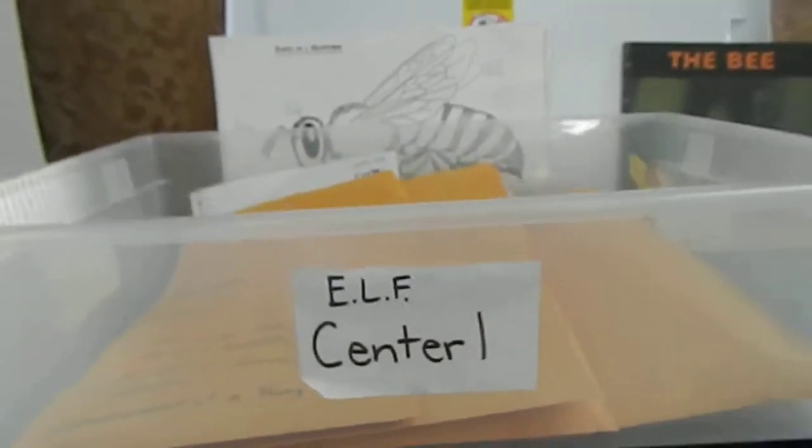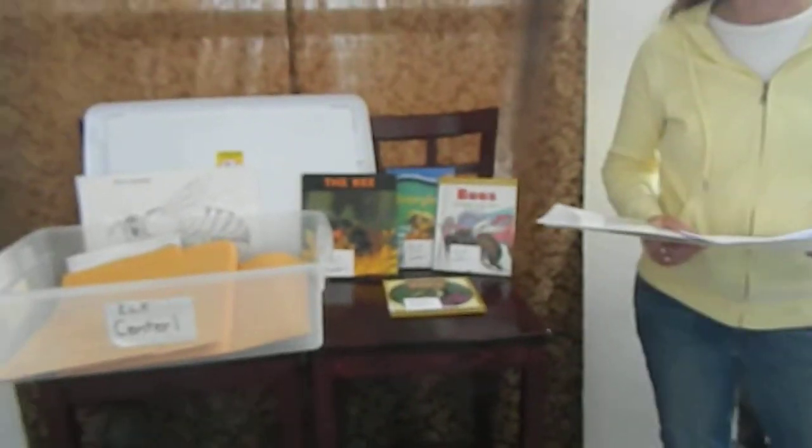Welcome to Mitchell Elementary's Designs in Nature, Honeybees Center 1. All right, Center 1 is called Beautiful Bees, and it is full of all kinds of information about honeybees.